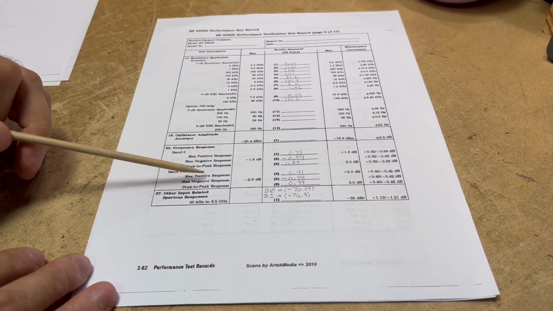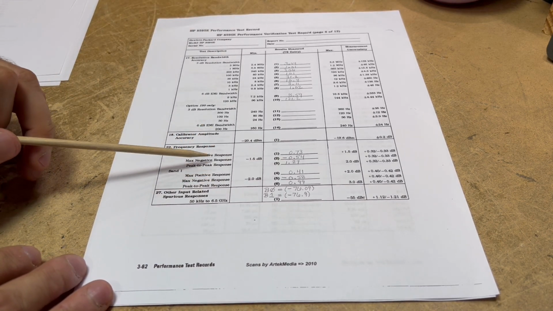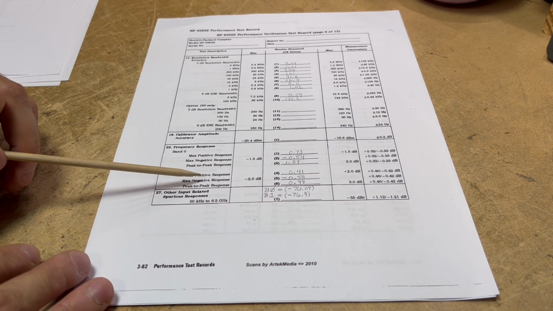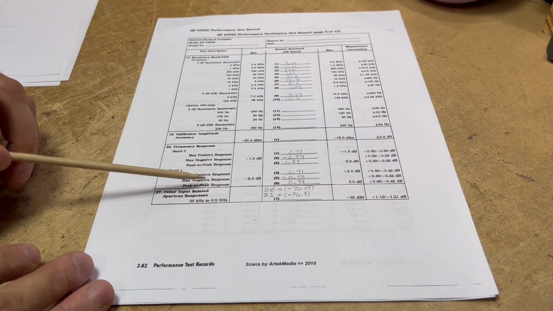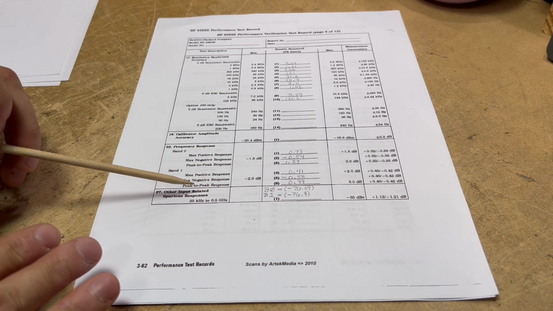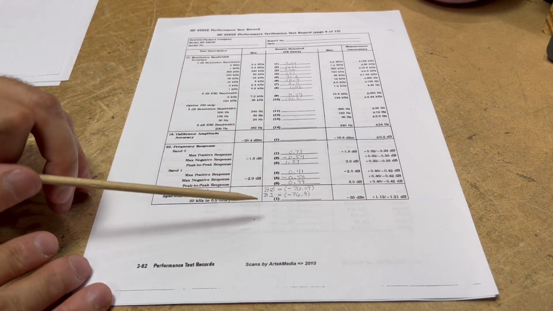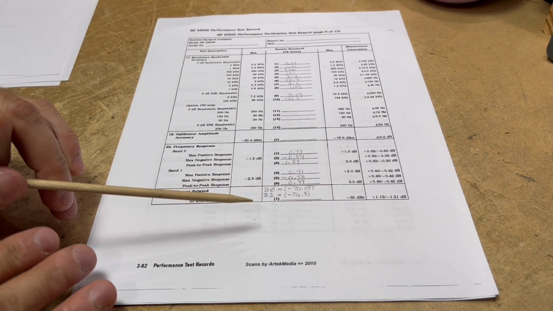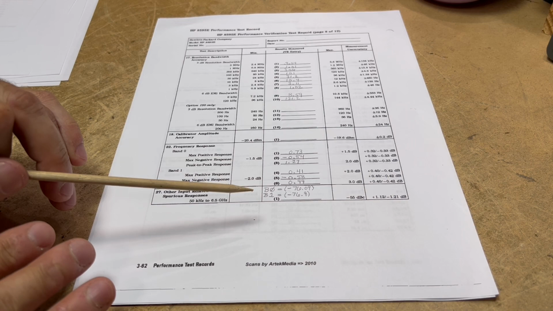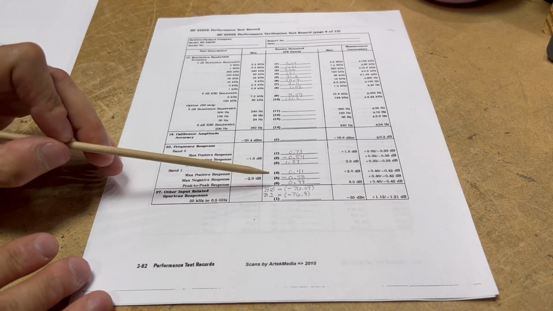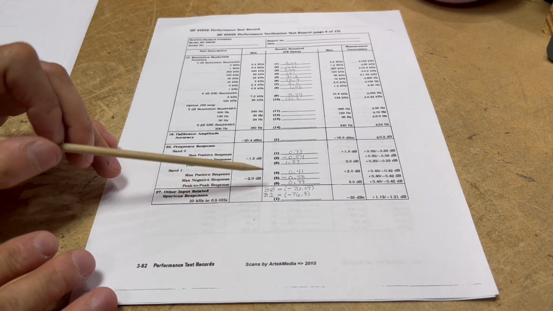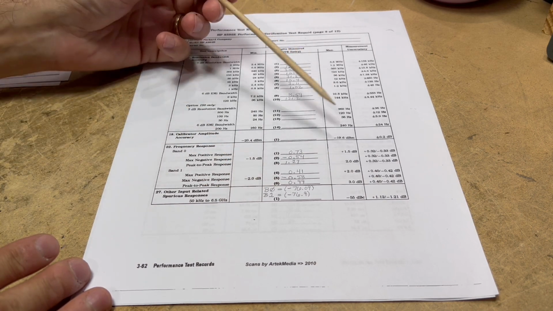Frequency response. This was one of the ones that is affected by the frequency response routine, where we had to create new frequency correction constants. And again, with what we did to create those new constants, the unit was able to pass within calibration here.